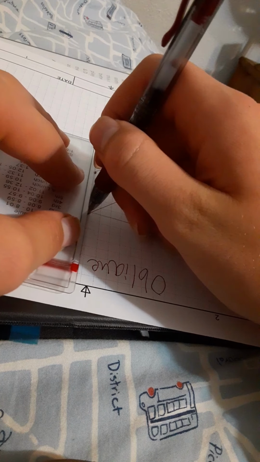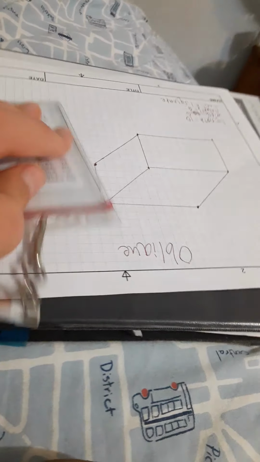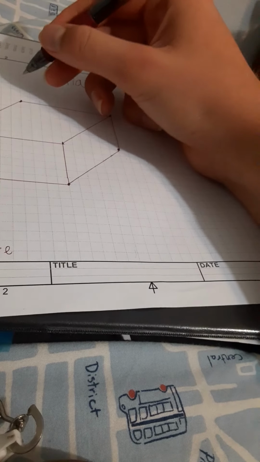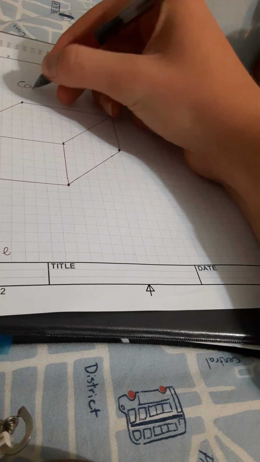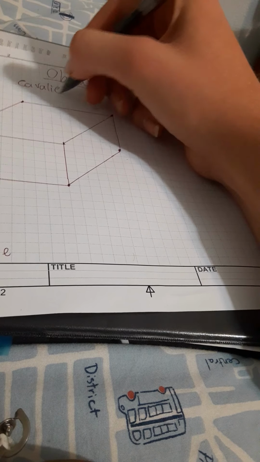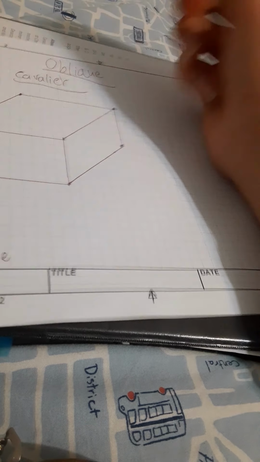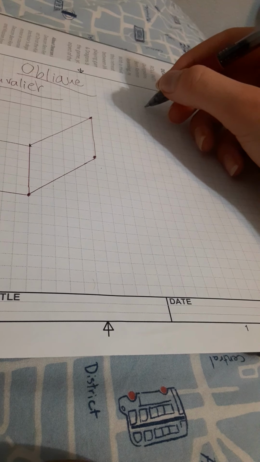Alright. So here is our Cavalier. And this one's going to be our Cabinet.